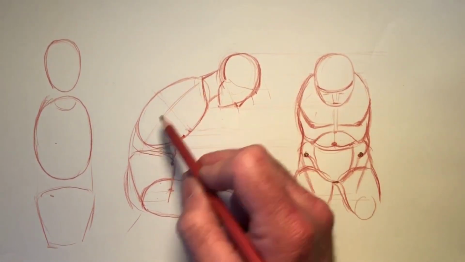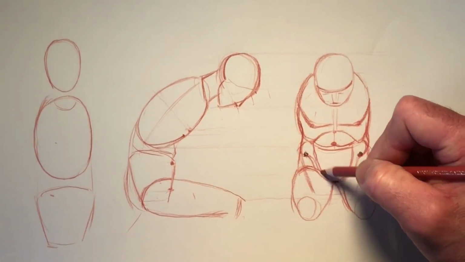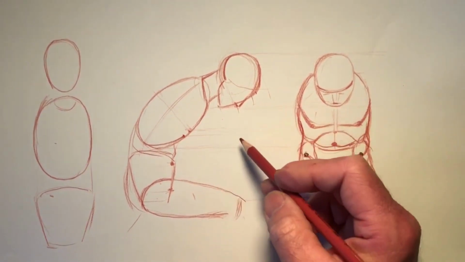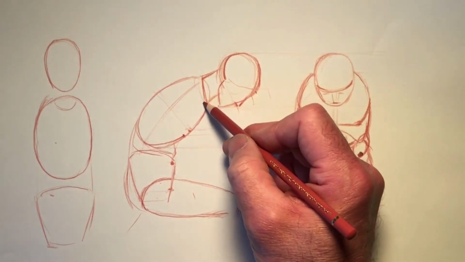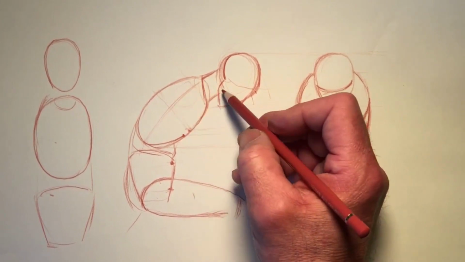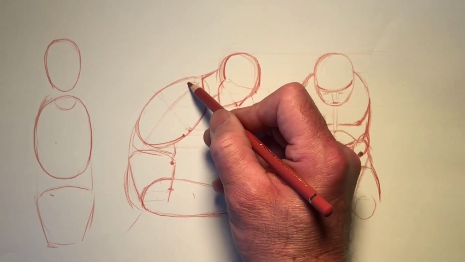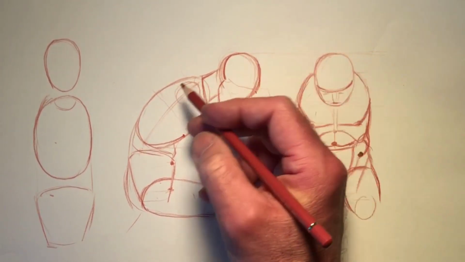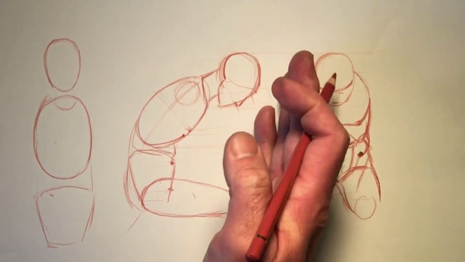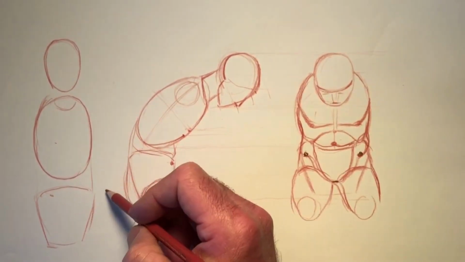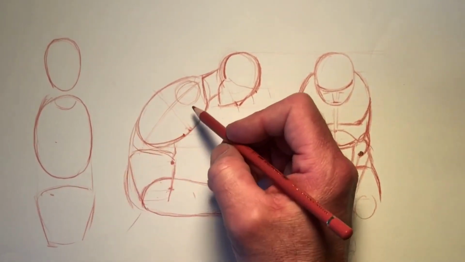So now here, I can block in, let's say, the shoulders, right? Shoulders are going to move back and forth, but tend to be a little bit posterior in respect to the axis of the rib cage.